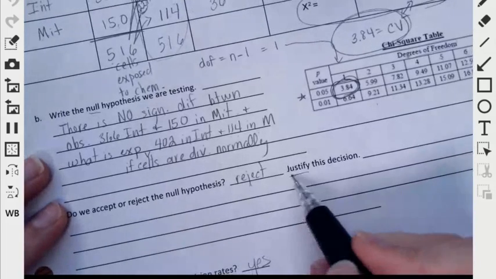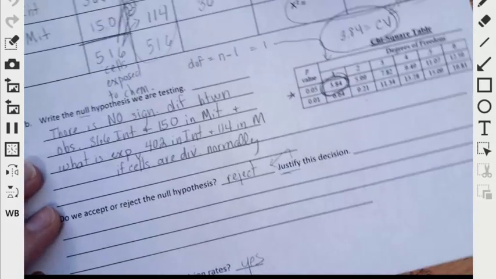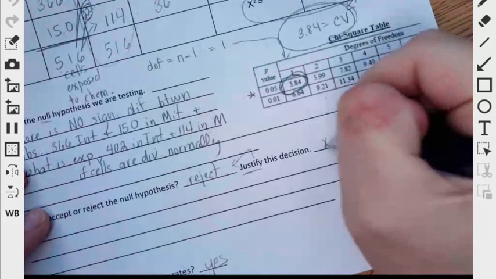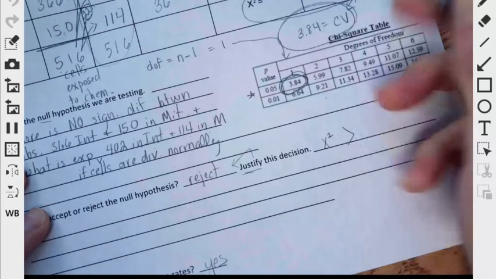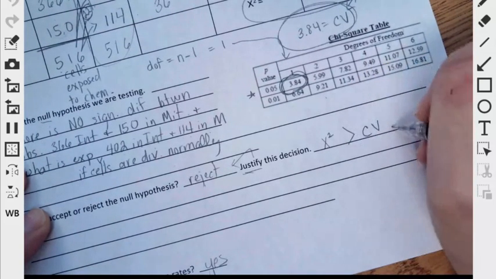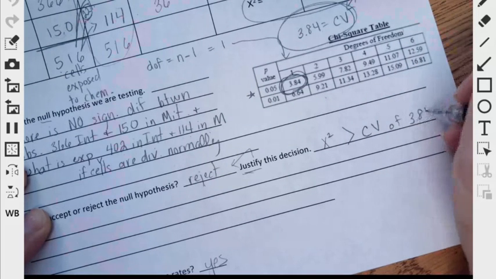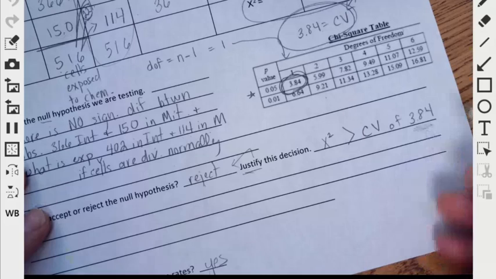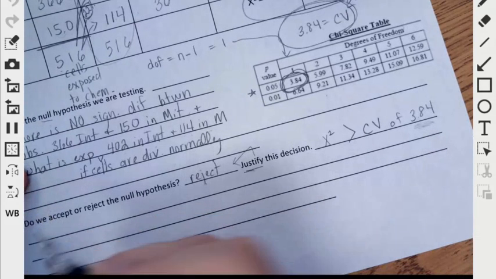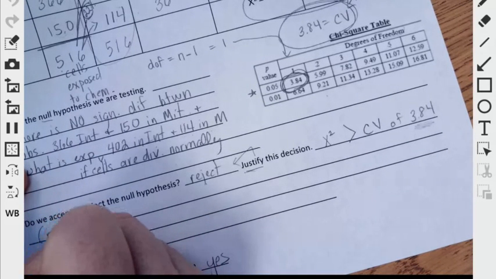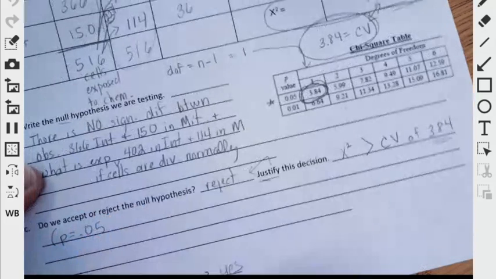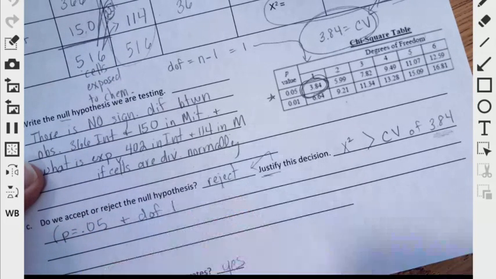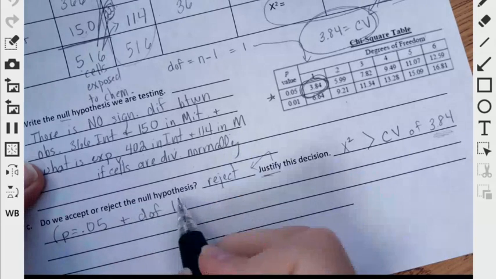Now the justify part is justify the rejection. Why did you do that? And that's where you guys have to make sure you can explain that since our chi-square value was greater than the critical value of 3.84, and you need to tell me where that comes from. You have to explain that you know how to use the chart. So if you say and explain that 3.84 comes from using that p-value of 0.05 and calculating the degree of freedom was 1, that's how you got to that 3.84.